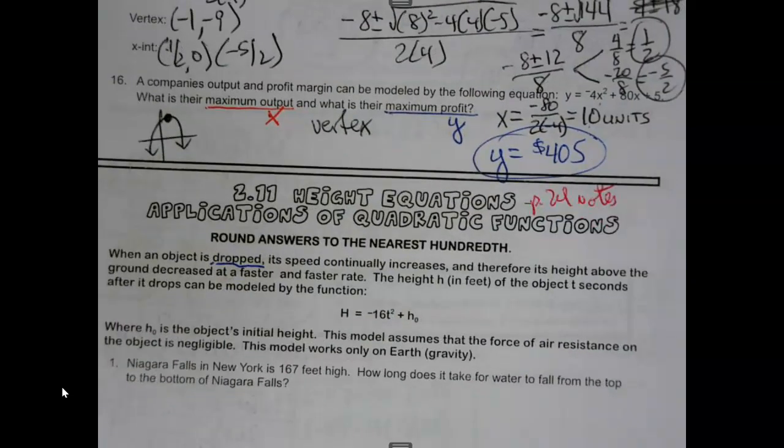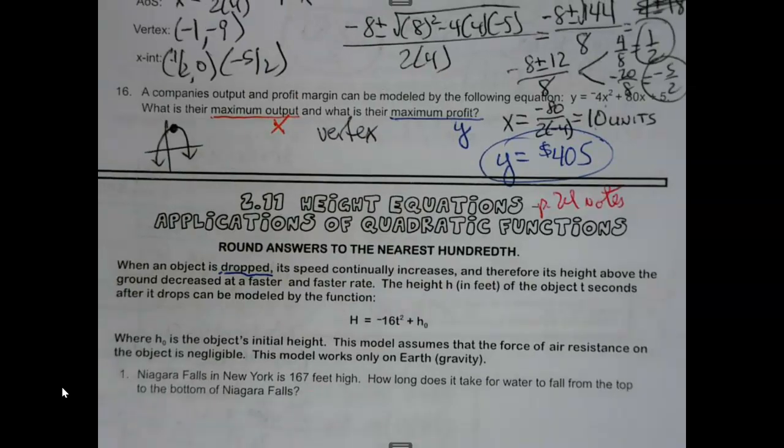Its speed continually increases and the height above the ground decreases faster and faster. So the higher up you are when you drop something, the faster and faster it's going to go before it hits whatever it's going to hit. The height of the object t seconds after it drops can be modeled by this function.